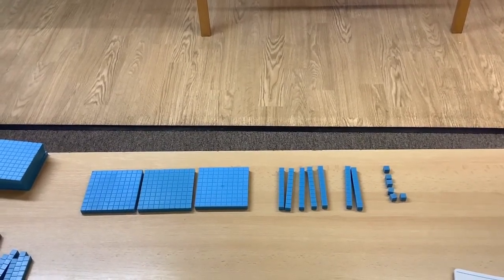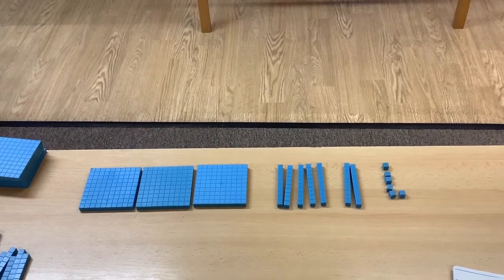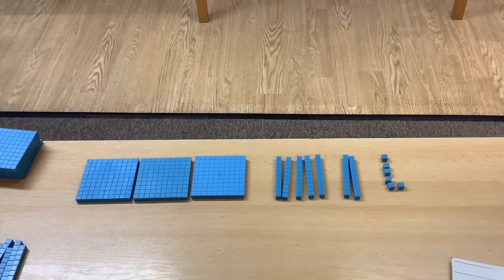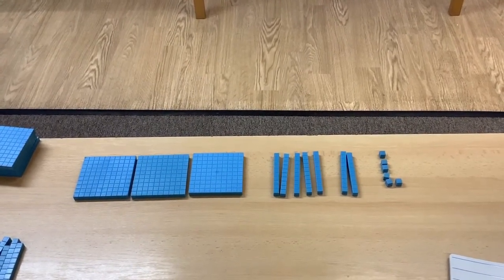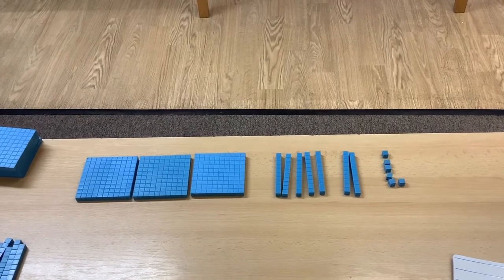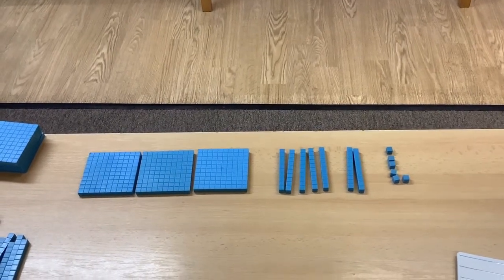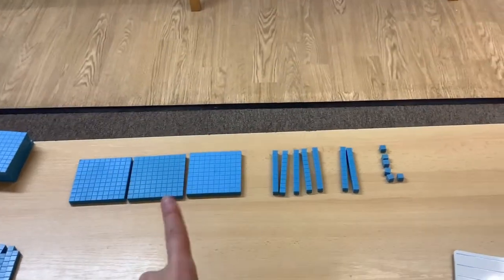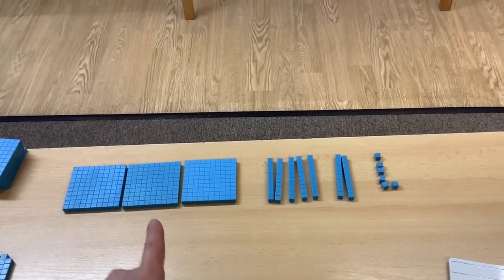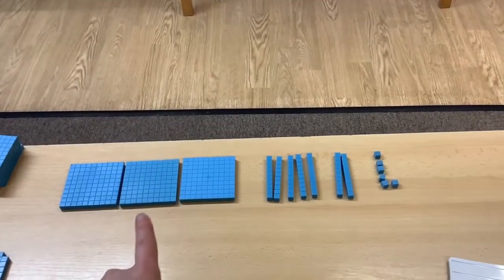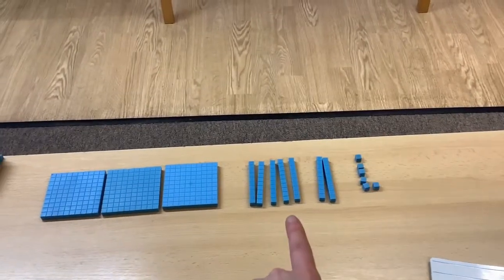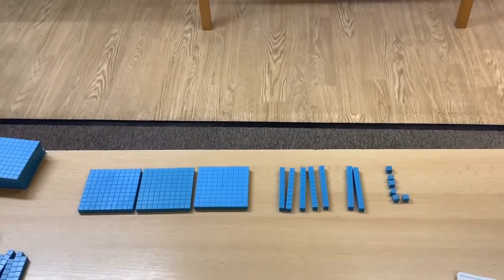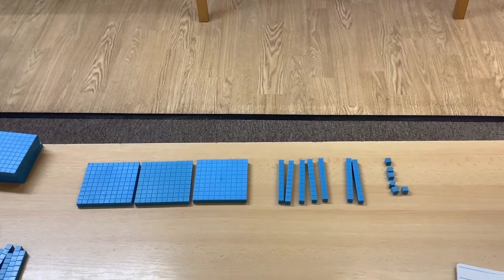If I wanted to know how many tens I had altogether, I can see that there are 7 tens in the tens column, but I also know that tens can make up hundreds. Tell me now, how many tens make up 100? That's right, 10 tens make 100. And if we've got 300, then I know I've got 30 tens here and 7 tens here. That means I've got 37 tens altogether in the number 376.